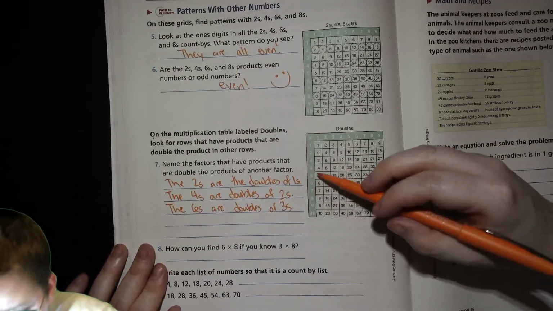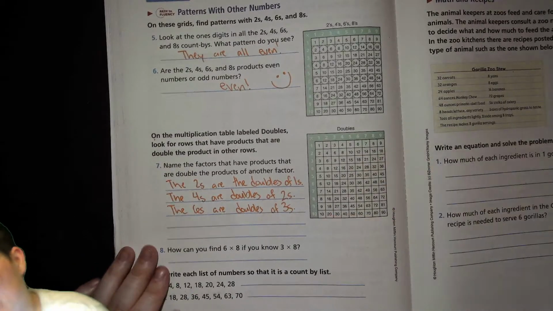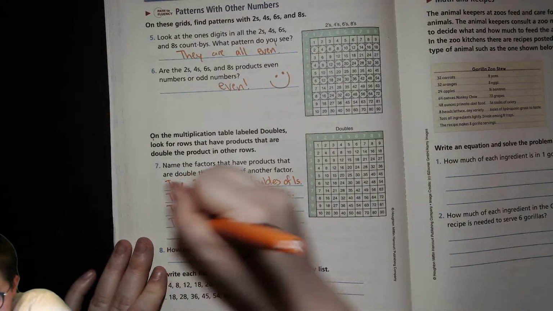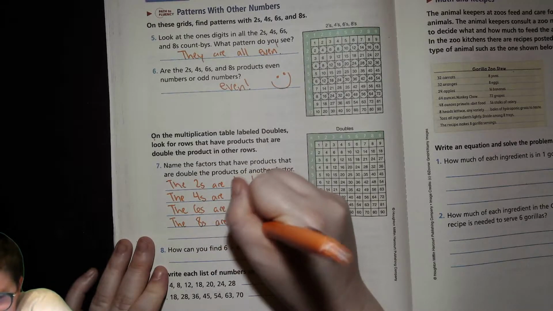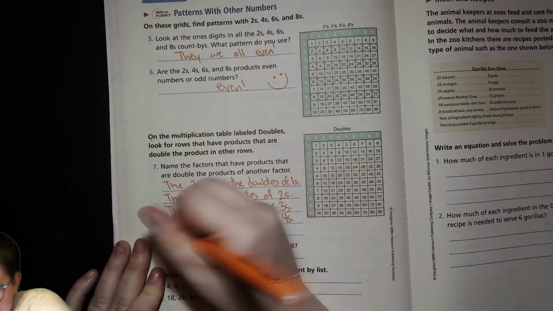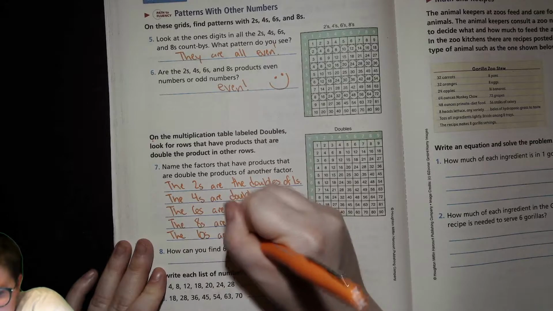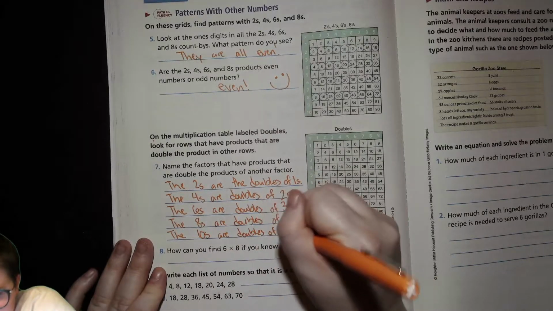The 8s are doubles of what? The 4s, right? And then the 10s are doubles of what? The 5s, right? So the 8s are doubles of 4s. The 10s are doubles of 5.